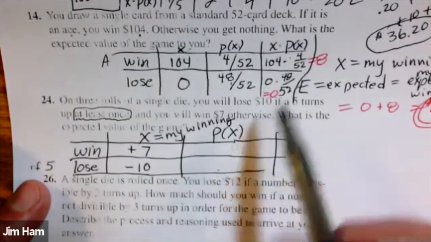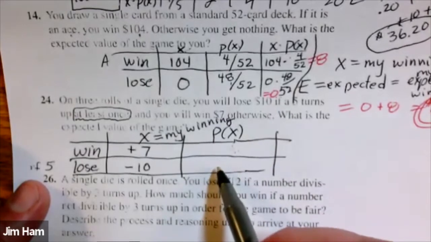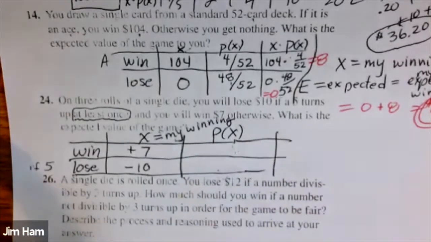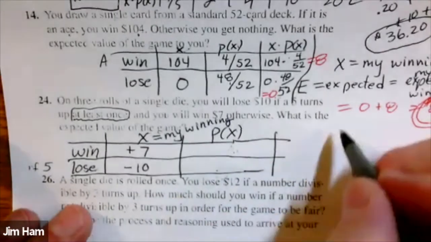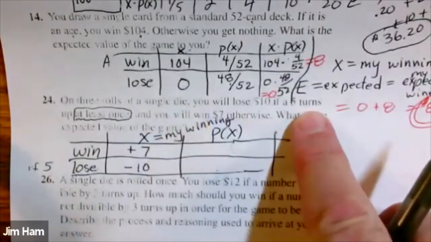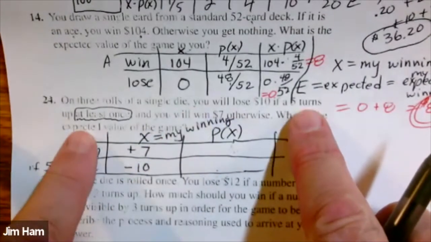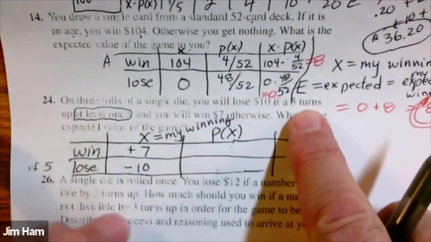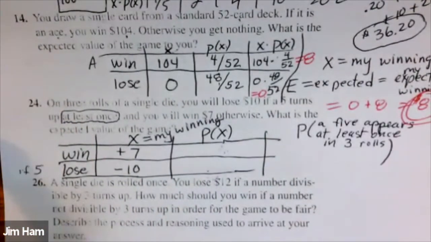So if I can figure out one of the probabilities, I can then subtract it from 1 to get the other one. Okay, so what I need to know is, what is the probability that a 5 would turn up at least once? So I'll write it descriptive like this. What's the probability that a 5 appears at least once in 3 rolls?